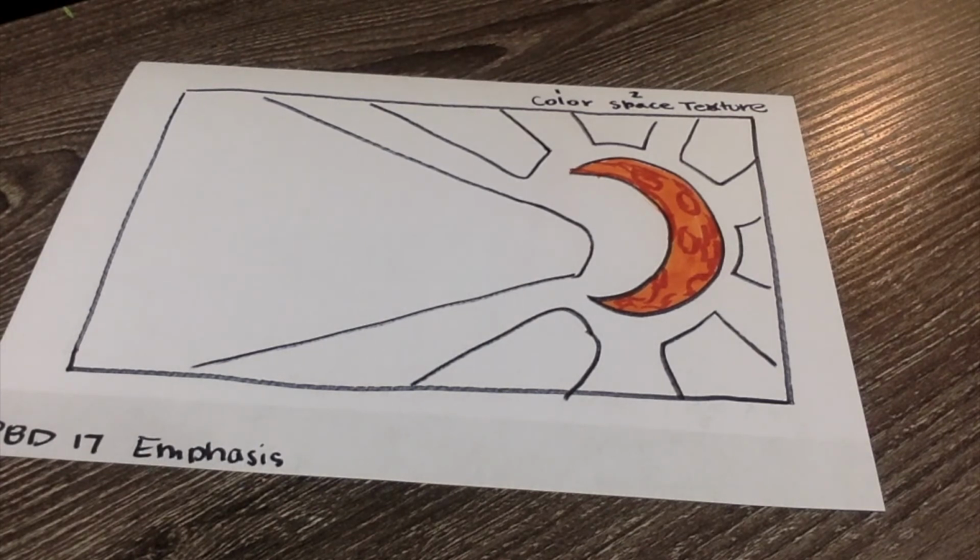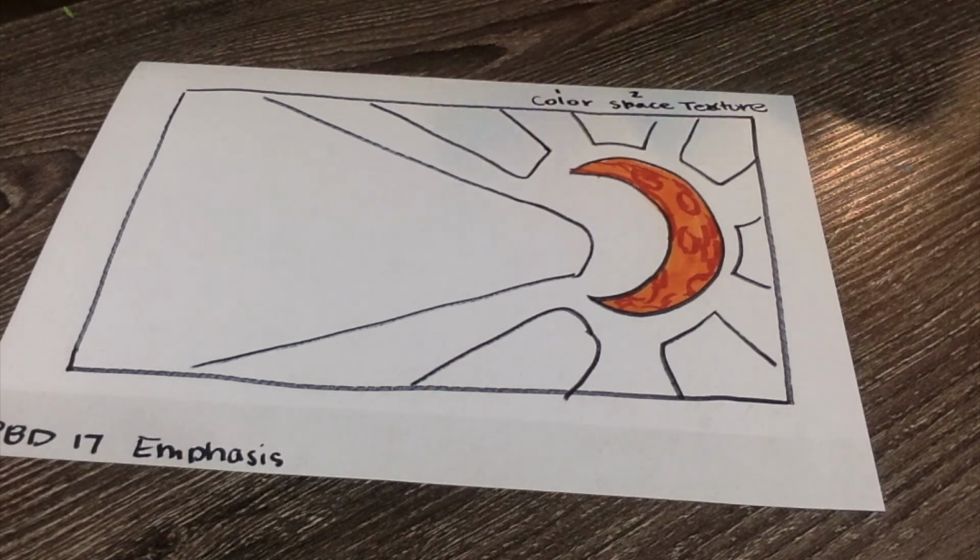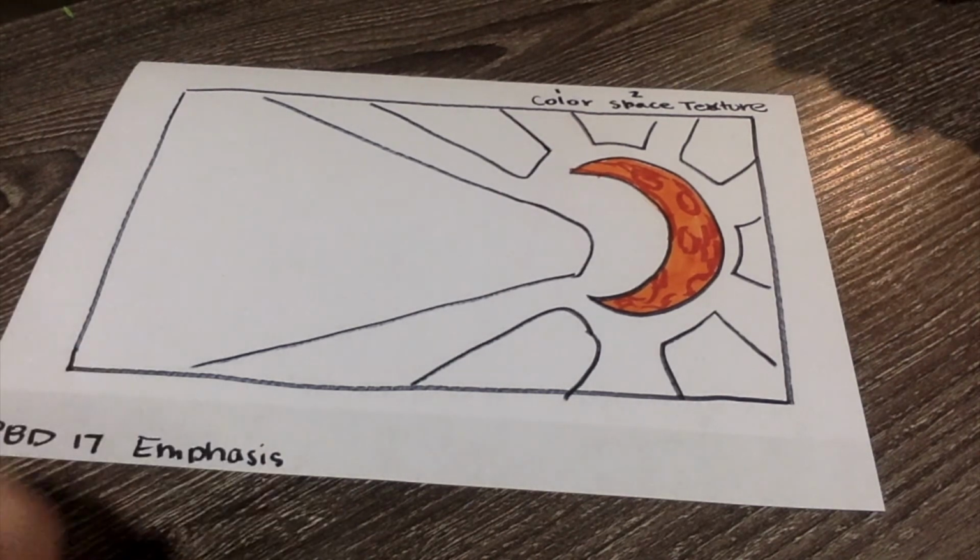Alright guys, so now that we did these two, I want you to do them on your own. You can either copy mine or do your own design. But make sure to turn those in, and I can't wait to see them, guys.